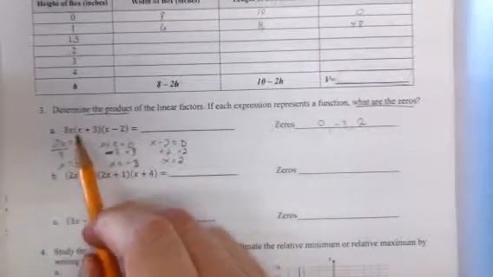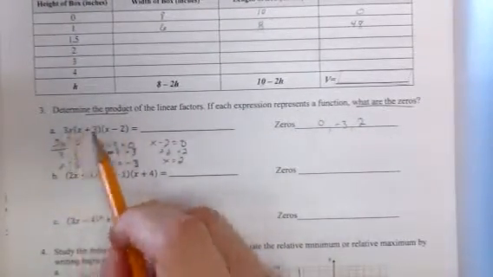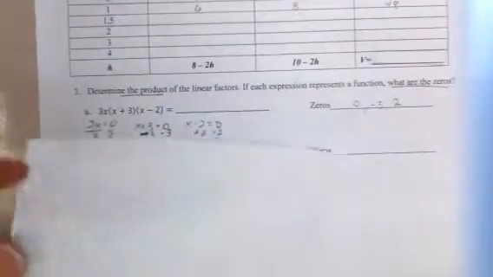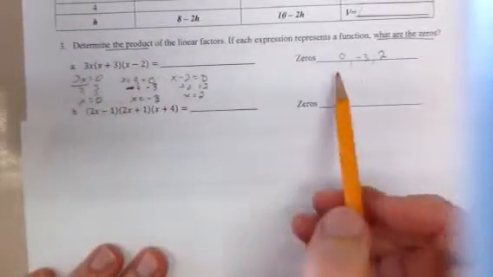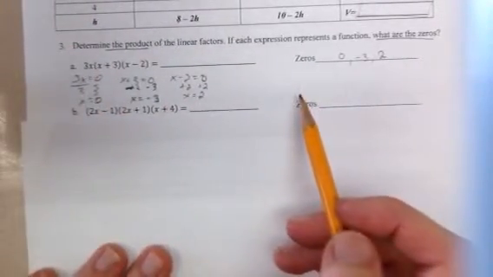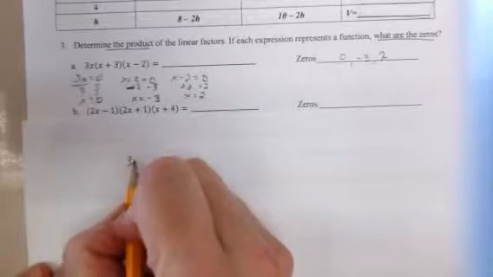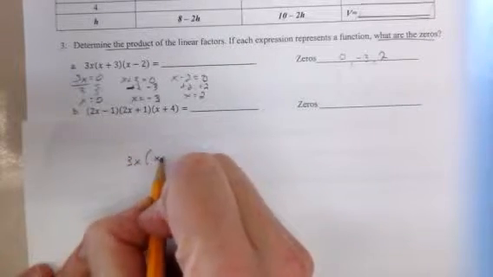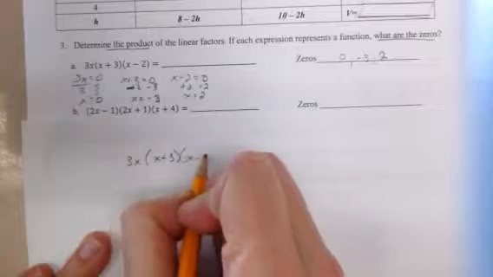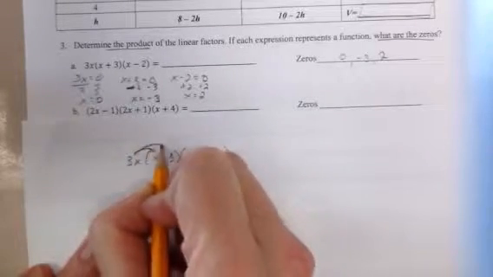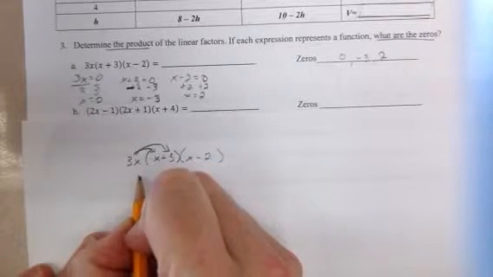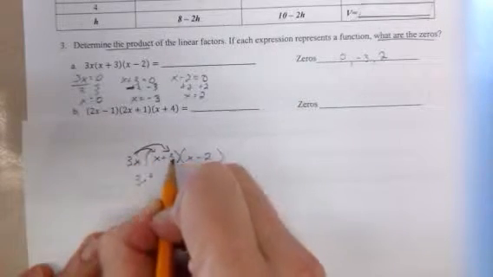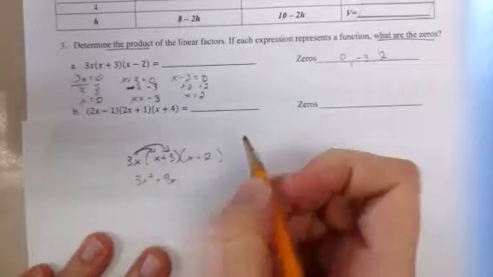Now, determine the product. That is a multiplication problem, right? So I'm going to probably want some scratch paper so I can do that. So the product is where I'm multiplying it out, which isn't helpful for finding the zeros. It is helpful for determining end behavior. So I'm going to multiply out. I'm going to focus first on distributing the 3x to the x and the 3. So 3x times x is 3x squared, and 3x times 3 is 9x.